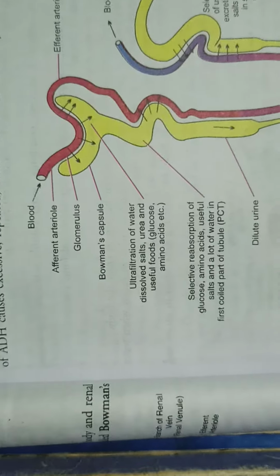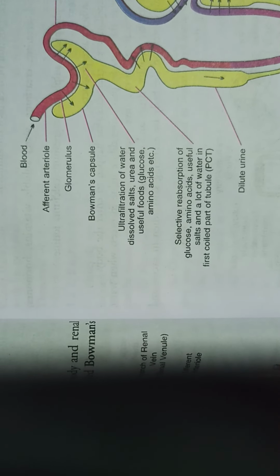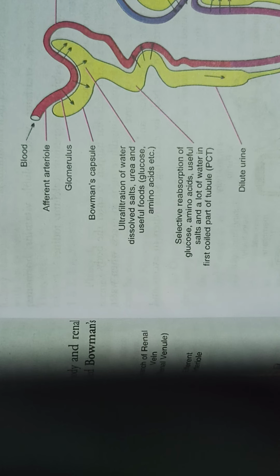Now, slowly I'll explain. You are able to see. Yes. Okay. So, as I said, in the kidney there are millions of nephrons present, and how does it look like? You see, it is a cup shaped bag. Just like a cup shaped bag, and the upper end of this cup shaped bag is called Bowman's capsule. See, this is a cup like shape.